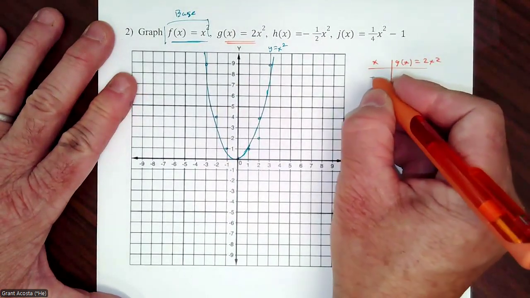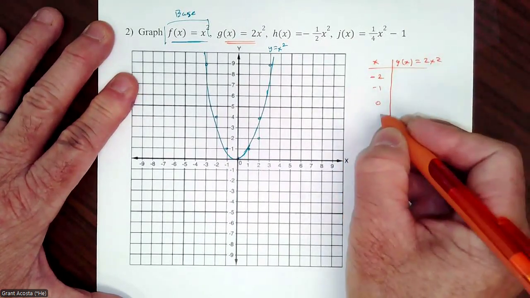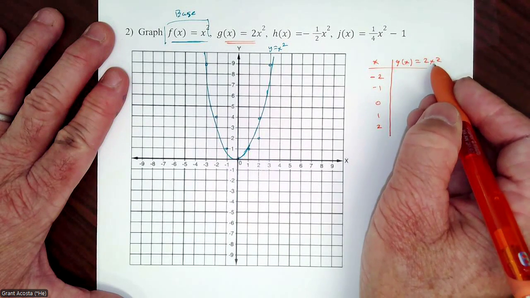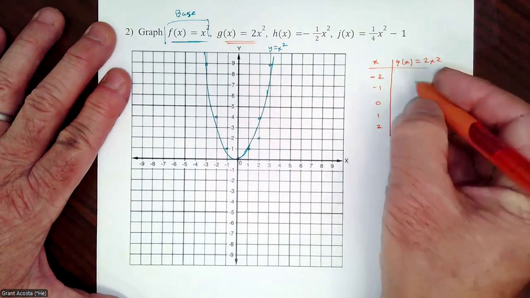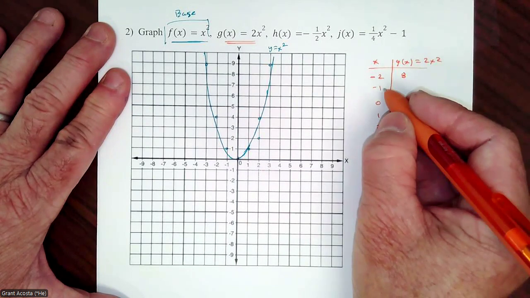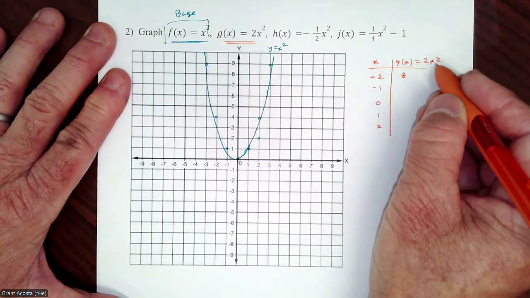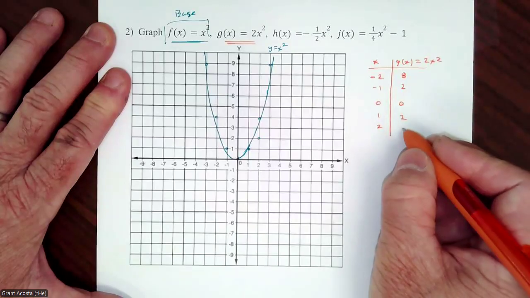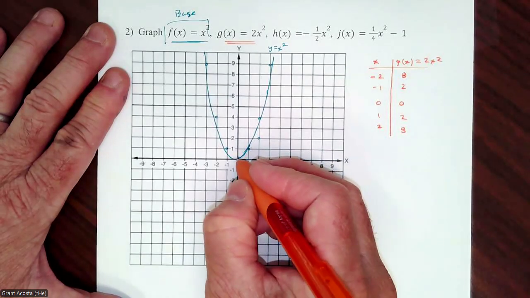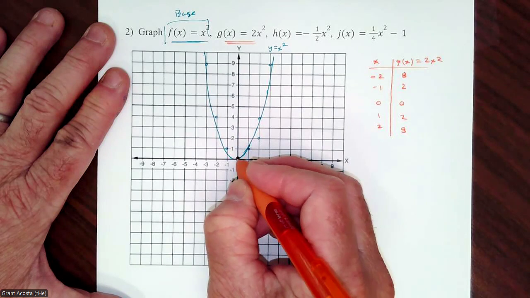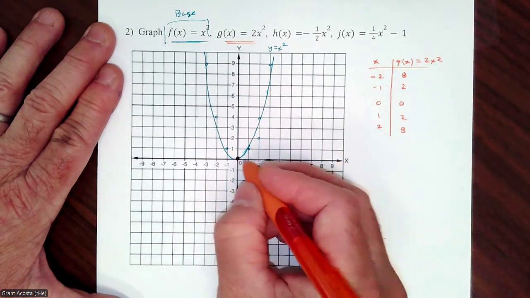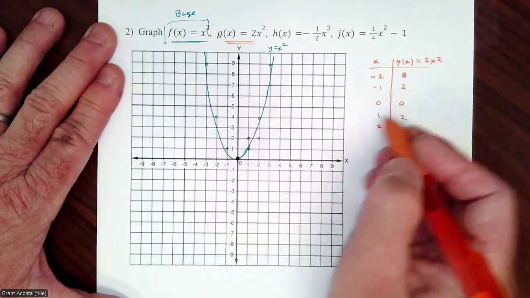So if I do -2, -1, 0, 1, 2, squaring -2 is going to give me 4, but then I multiply it by 2, I'm actually going to get 8. This is going to give me -1 squared is 1 times 2 is 2. This will give me 0. This will give me 2. This will give me 8. So it still goes through the origin, 0, 0. But instead of going through 1, 1, it's going to go through 1, 2.